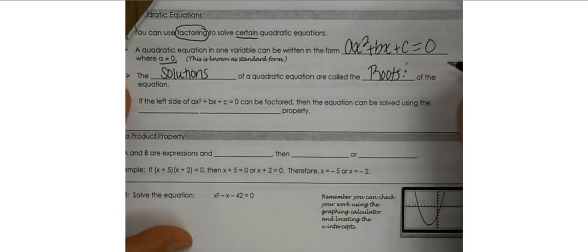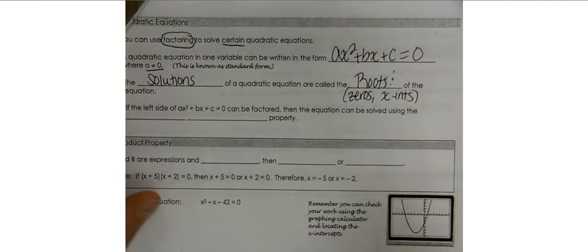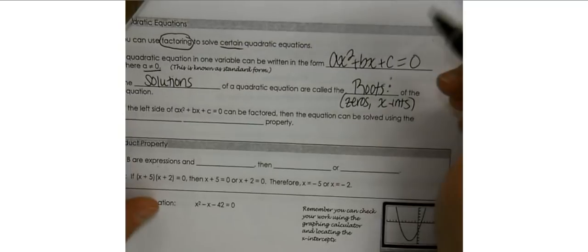The roots of the equation are also known as the zeros of the equation, which are also known as the x-intercepts of the equation. So roots, zeros, x-intercepts all mean the exact same thing, and you will see that over and over again. And it only works if you're solving a quadratic equation that is equal to 0. So it must equal 0. If you see an equation that is quadratic that's not equal to 0, then you need to do some rearranging of your terms in order to make sure that at least one side is equal to 0.